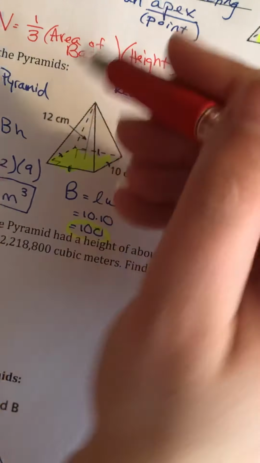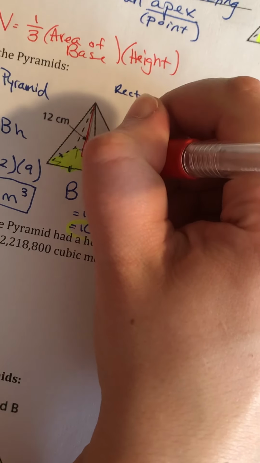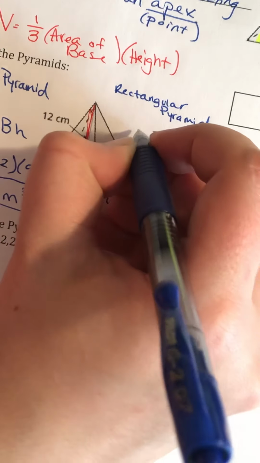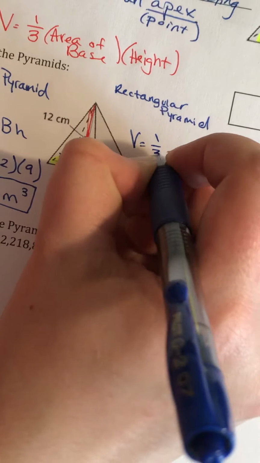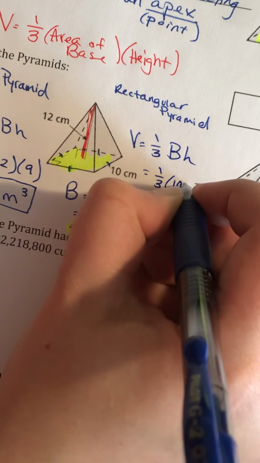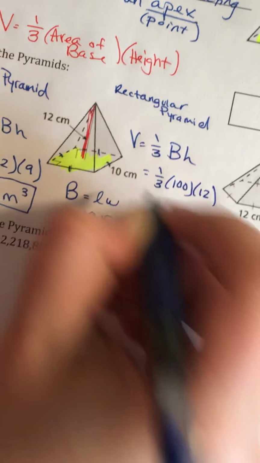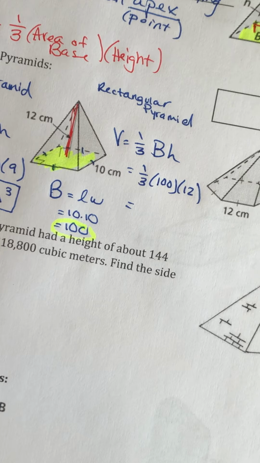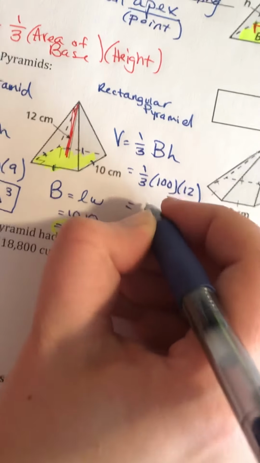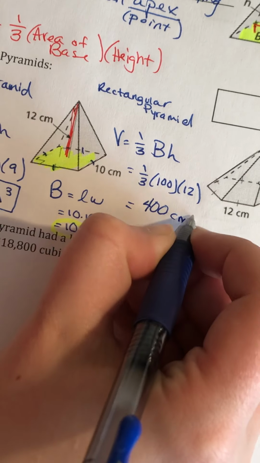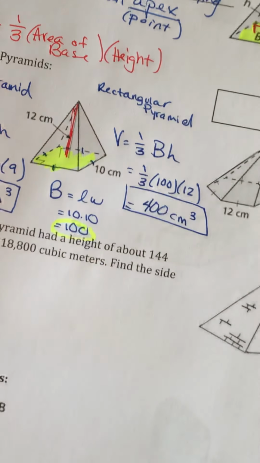And then the height here, the height is 12. So it can be 1/3 the base times the height. So 1/3 of 100 times 12. Put that all in your calculator. You are going to get 400. And so we're in centimeters and we're doing volume. So it's centimeters cubed.